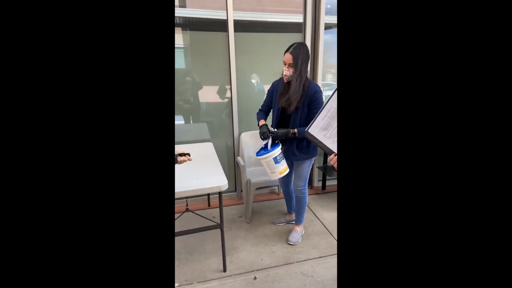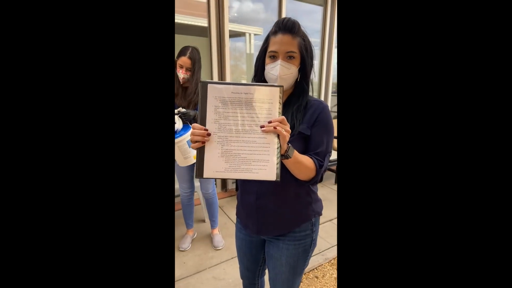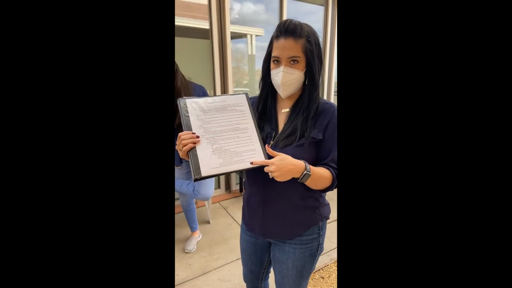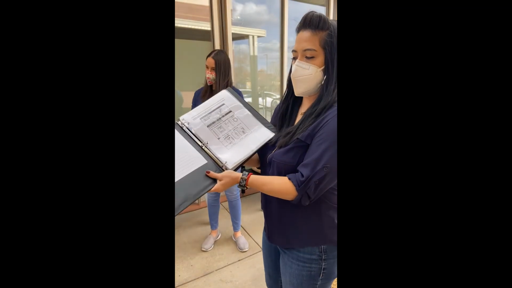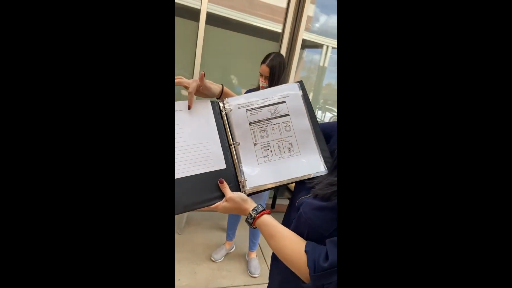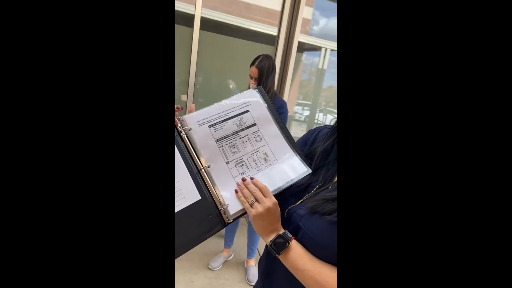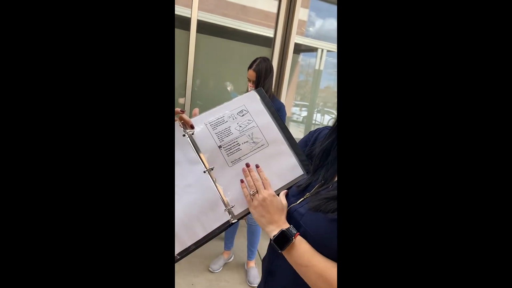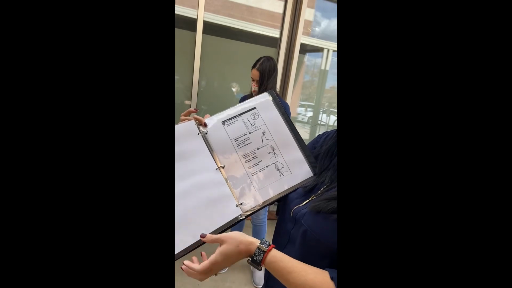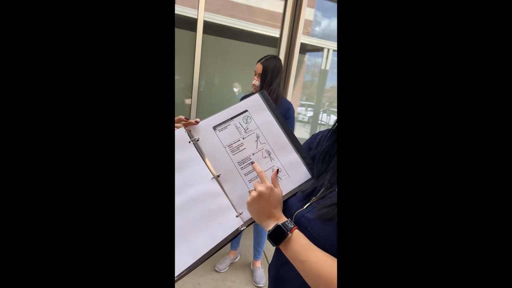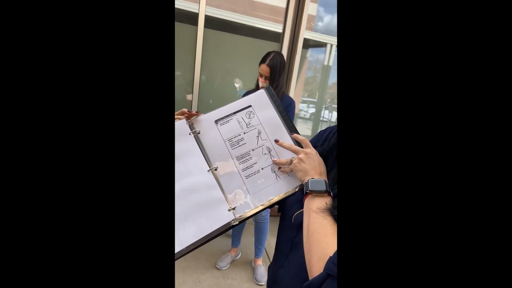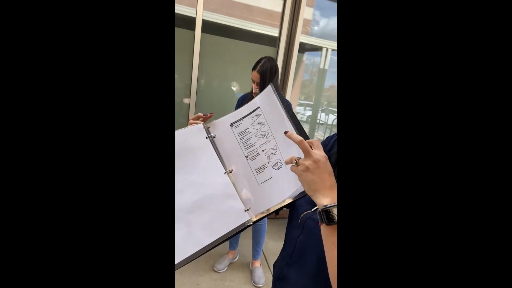So all of the information for the test is included in this binder, including a step-by-step procedure. Inside the front leaflet of the binder is the rapid COVID-19 screening forms, and in the binder itself are all of the steps that we went through today. So read each step as you go through, and if you have any questions, refer back to this binder.